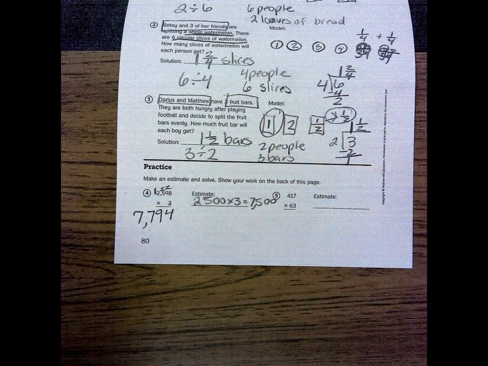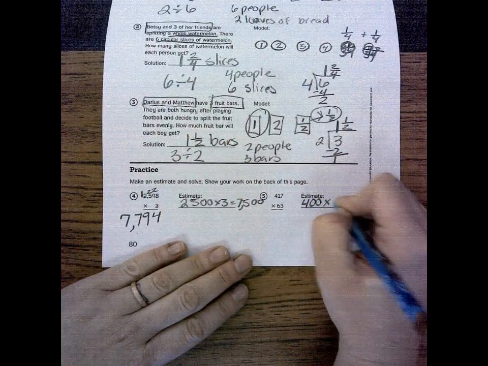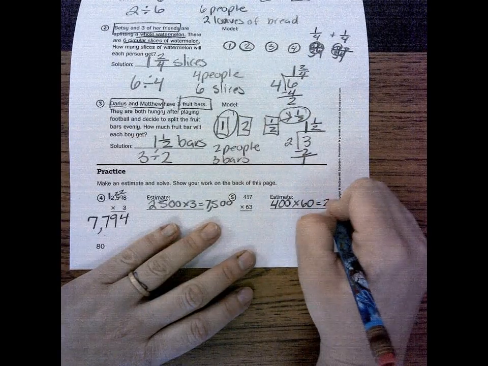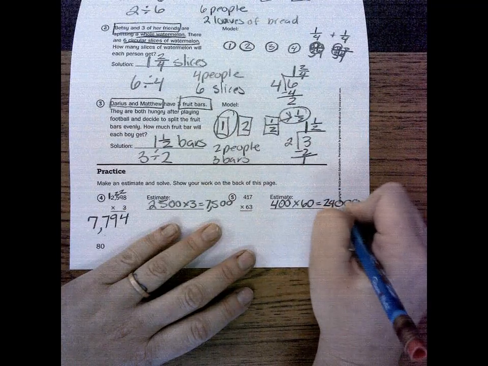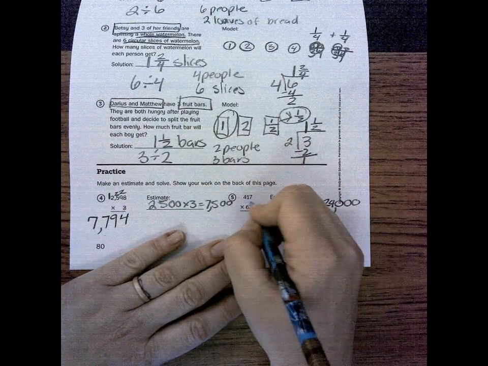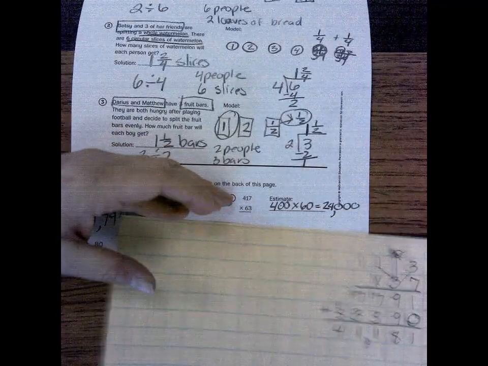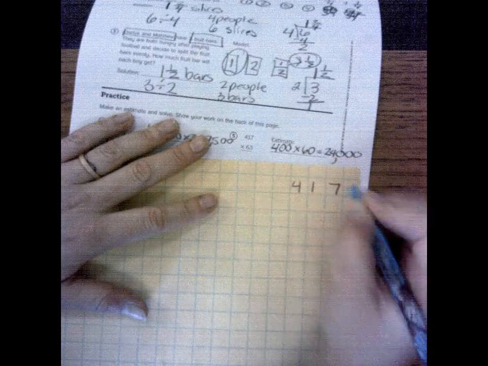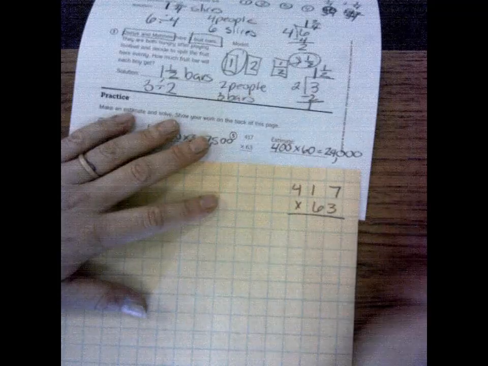Here we're going to estimate. 417 is close to 400. 63 is close to 60. So if I multiply that, 6 times 4 is 24. Add on 1, 2, 3 zeros. So now I'm going to multiply, and I'm going to use graph paper here just because it's easier to see and to solve. Because when we write, we want to make sure we have our neatest handwriting, and it kind of forces me to do that when we multiply.